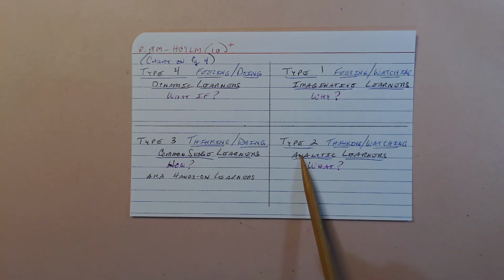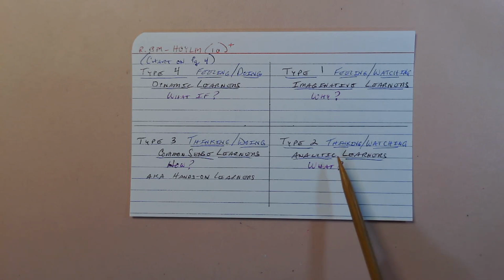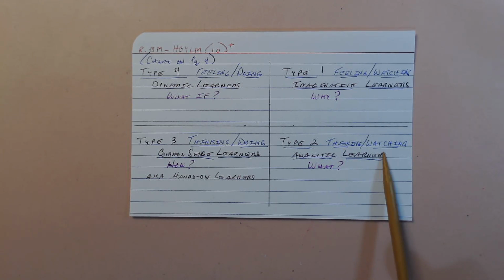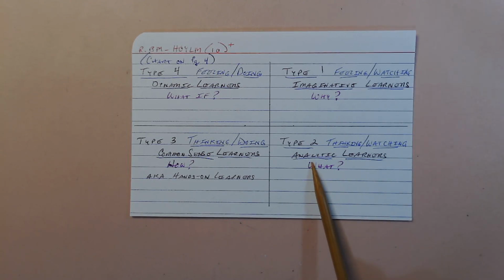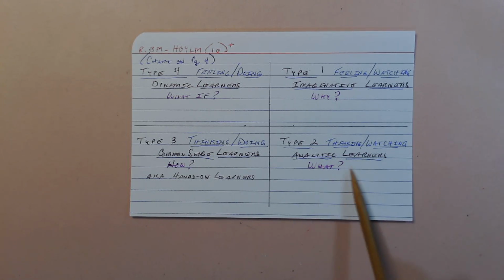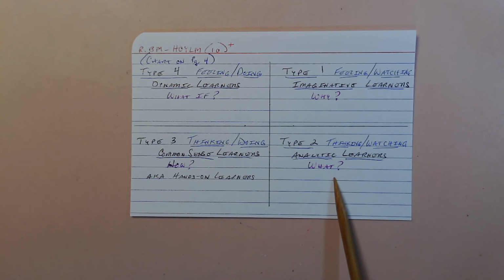Type 2 learners represent learners who approach perceiving with a thinking approach and approach processing with a watching, or laid back, look-at-things-first approach. She labels this group analytic learners, and that's a key term, and she asserts that they want to ask the question, what?